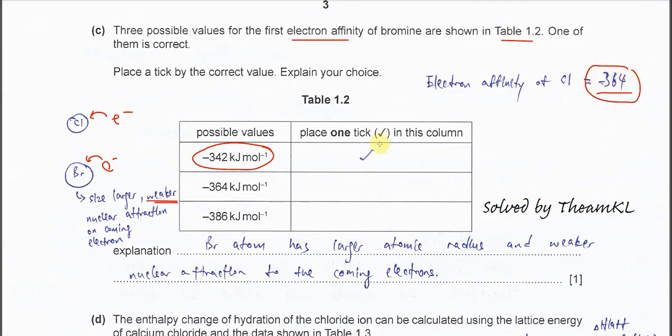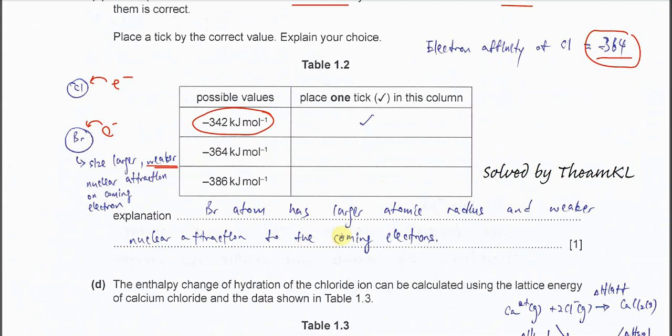So we choose this one, then explain. Just explain using the size. Bromine atom has a larger atomic radius, therefore weaker nuclear attraction to the incoming electrons. It means the electrons from outside.